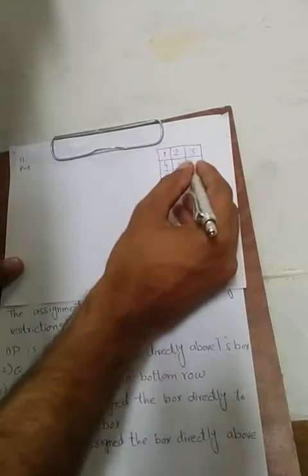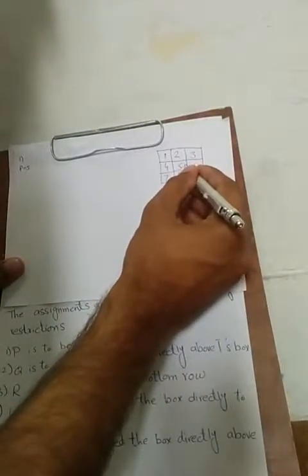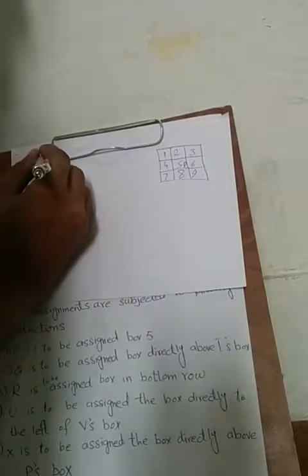First condition is P is to be assigned box 5. If I write here condition number 1, P is equal to 5, meaning box number 5. If I want to write this, 5P, for understanding, this is the location of P, you can see. Second condition, Q is to be assigned the box directly above T's box. Q would be lying directly above T in the arrangement.